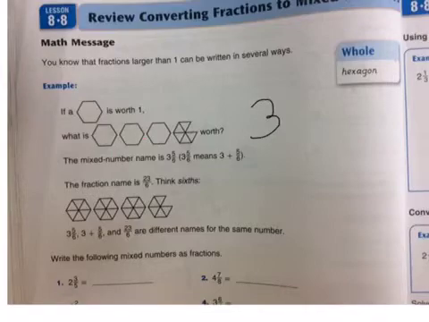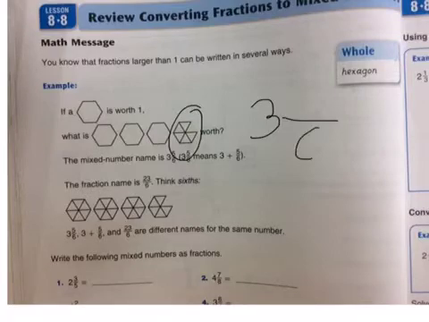And this hexagon here has been broken up. That whole has been broken up into how many pieces? 1, 2, 3, 4, 5, 6. So we understand that the bottom number, the denominator, will be 6. And we have 1, 2, 3, 4, 5 present with 1 missing. So we have 5 out of 6.